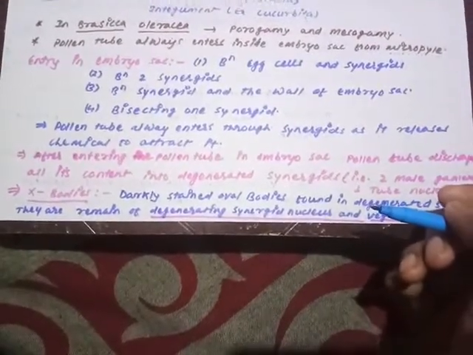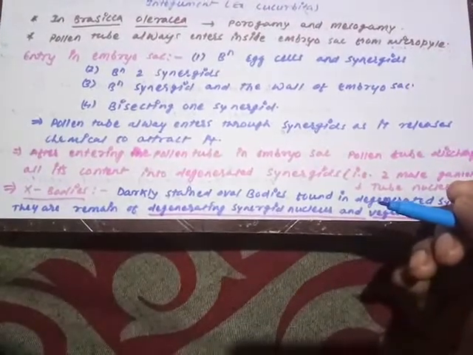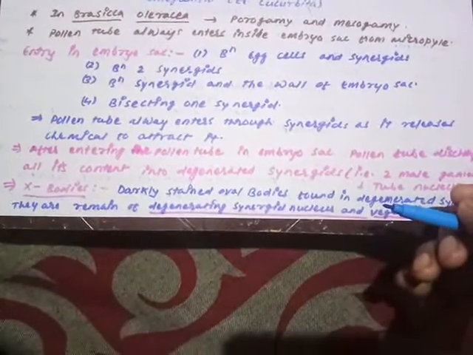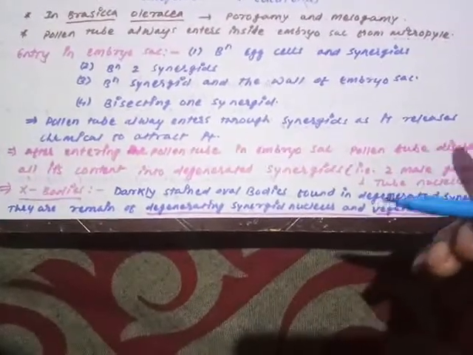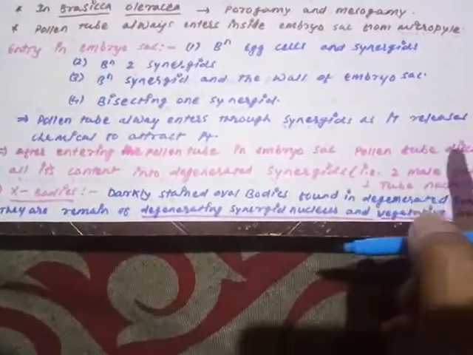So the synergid has two degenerating, oval-shaped, darkly stained bodies, and these bodies are called X bodies. These X bodies are the remains of the degenerating nucleus of the synergid and the vegetative nucleus.